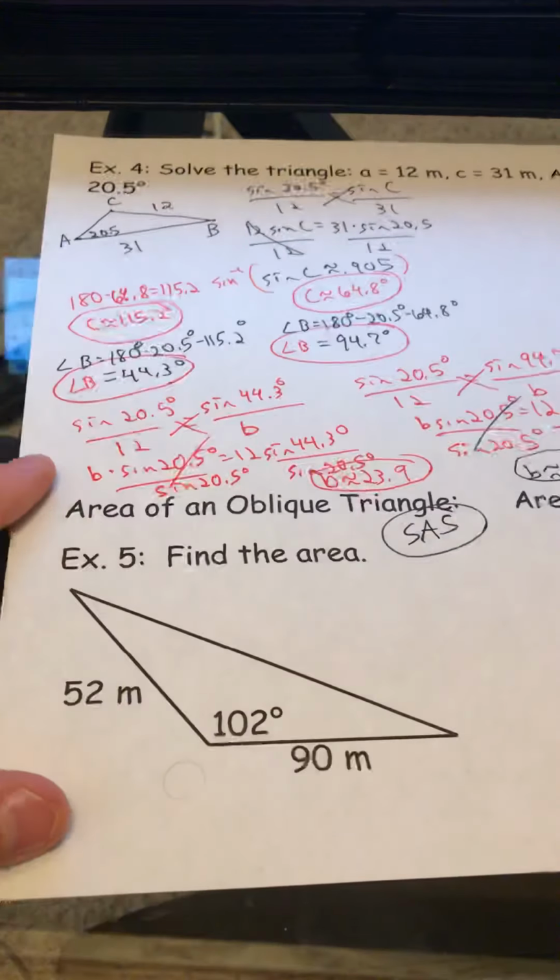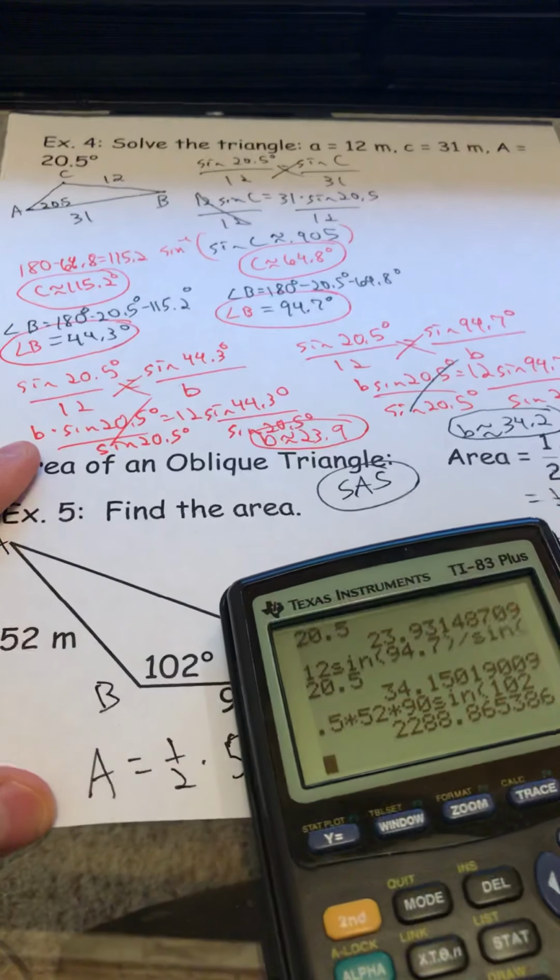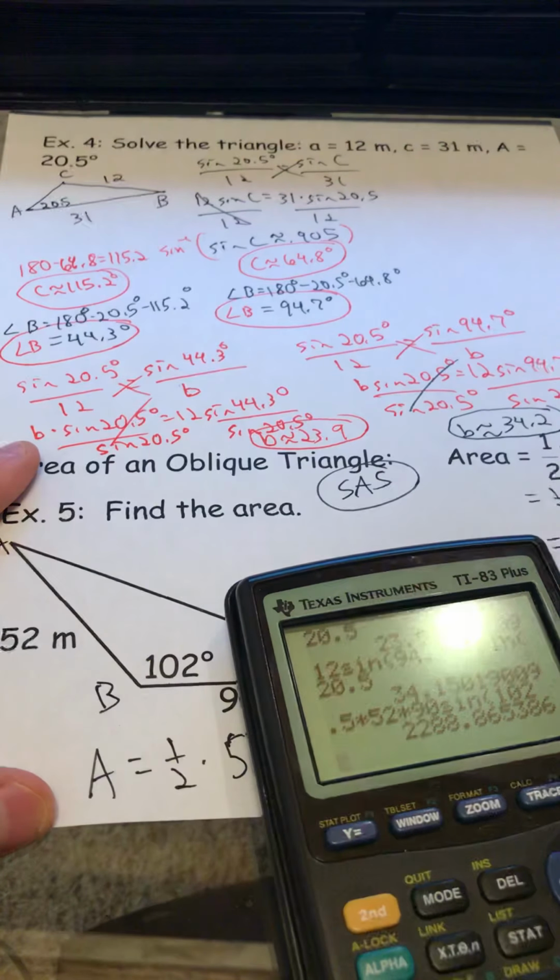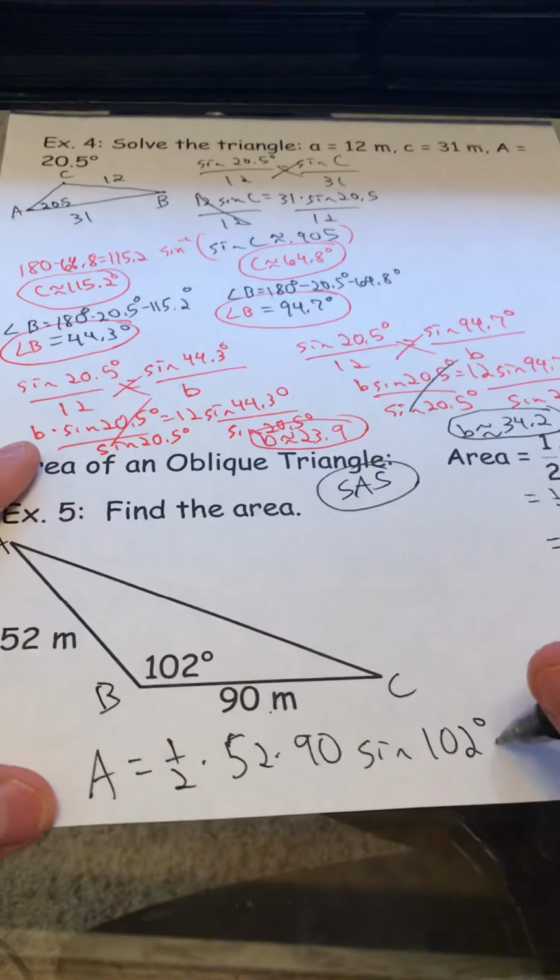So for this, the area of our triangle is 1/2 times 52 times 90 times the sine of 102 degrees. And again, just enter that in. And you end up with 2288.9 meters squared.